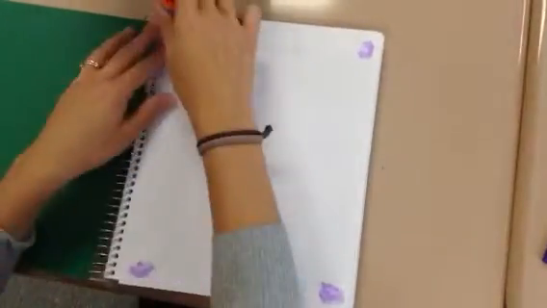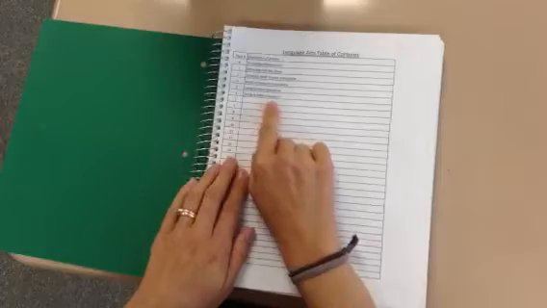To glue that in, you should use good gluing practices. We like to say 4 dots, 1 in each corner, and then a cross in the middle. That should keep it down without wasting glue. You'll notice that we went ahead and filled in the first several items on your table of contents for you.